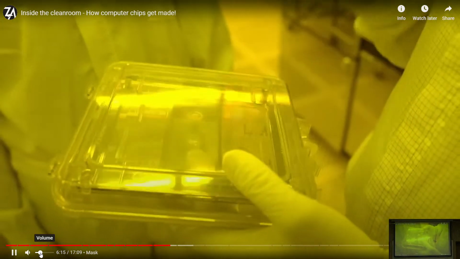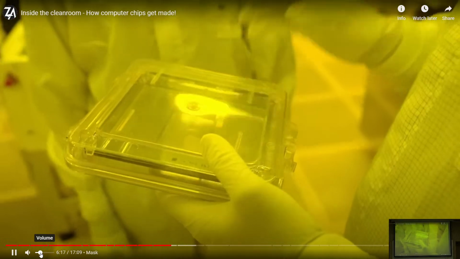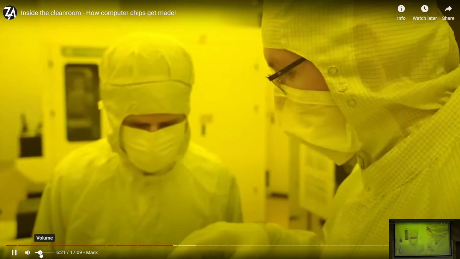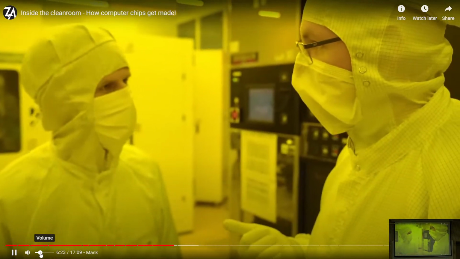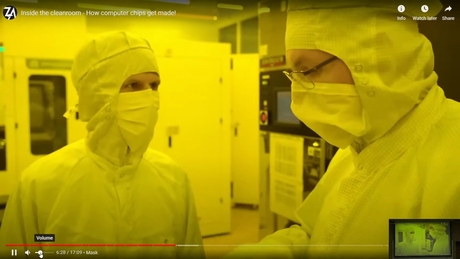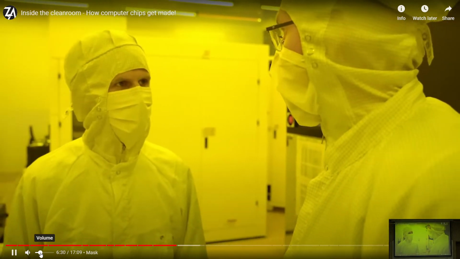Yeah, exactly. That's why you can see relatively much on this reticle. And we also have a lot of chrome here, so you can see structures. We have very bright reticles, like a lot of glass and very little chrome, and we have very dark reticles, like a lot of chrome and very little open spots in the chrome.